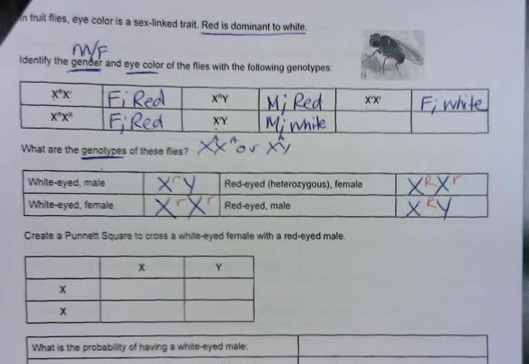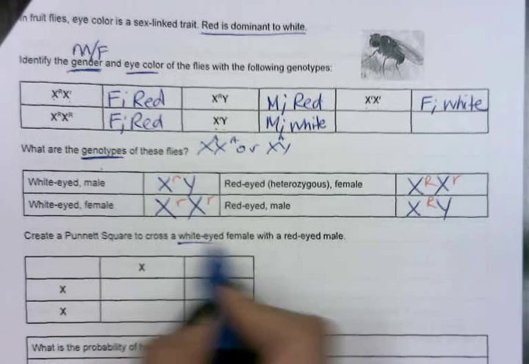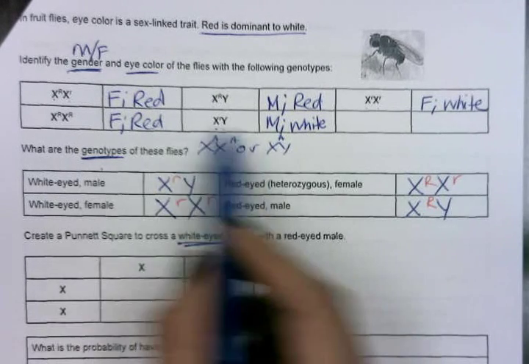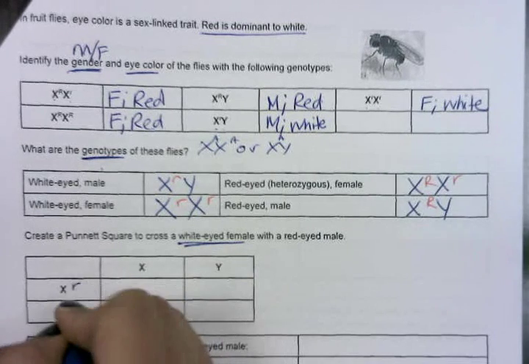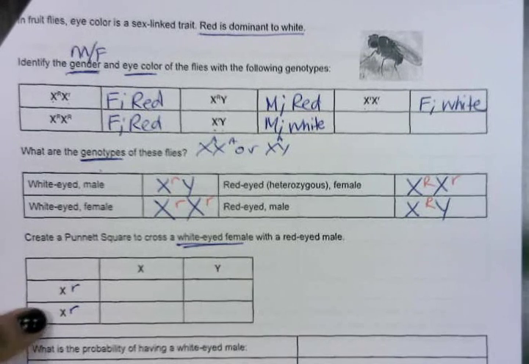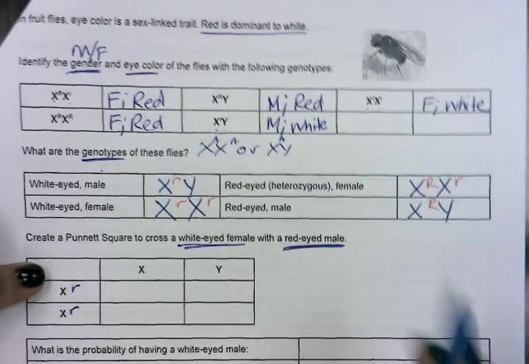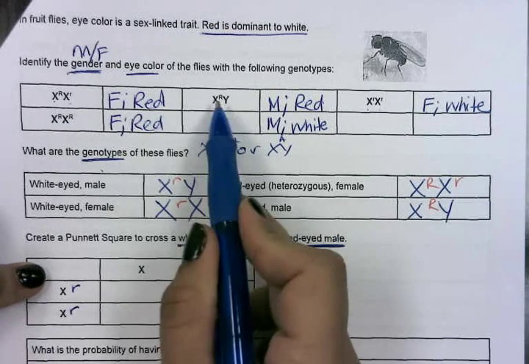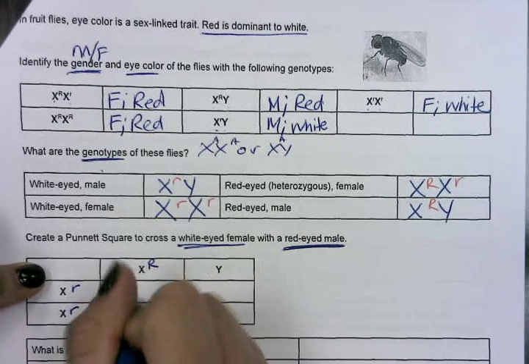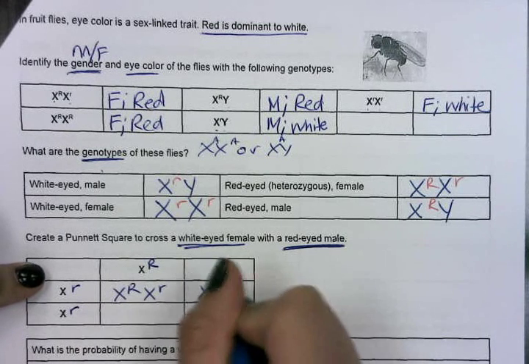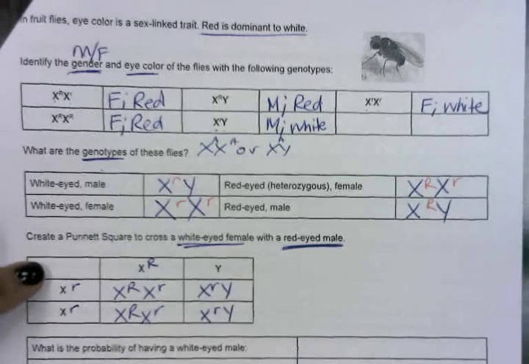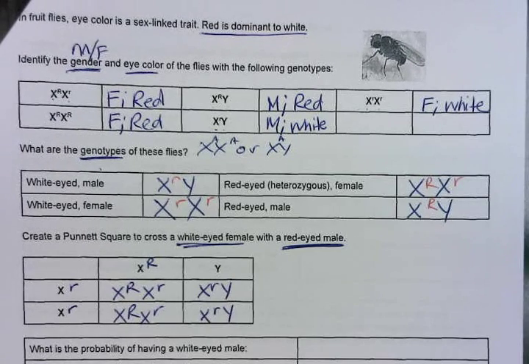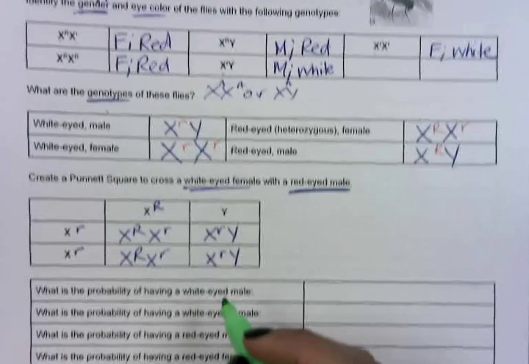So then what you do is you're going to cross a white-eyed female. So white-eyed female, if I look up here, female white, it tells me what her alleles are. So she's lowercase r's. And remember, the females go on the side. And you're going to cross it with a red-eyed male. So red-eyed male is here, so he should have a capital R. So then I solve. Okay, and then I read my questions accordingly. So we'll do the male questions first, and then we'll switch over to the females.